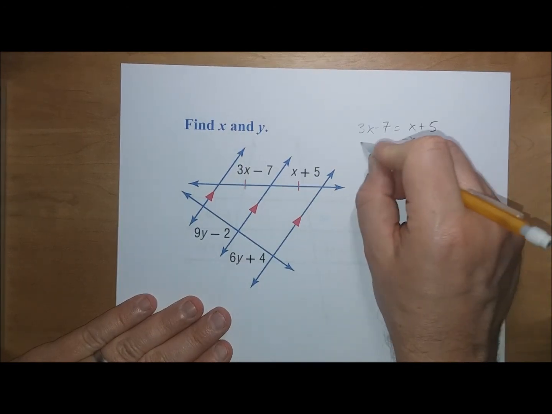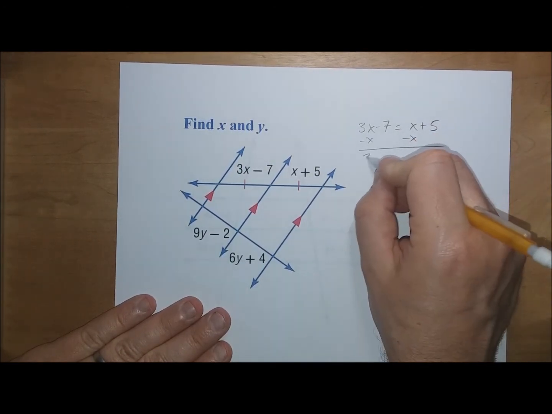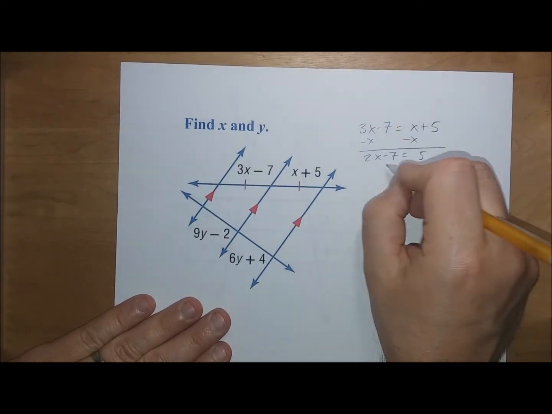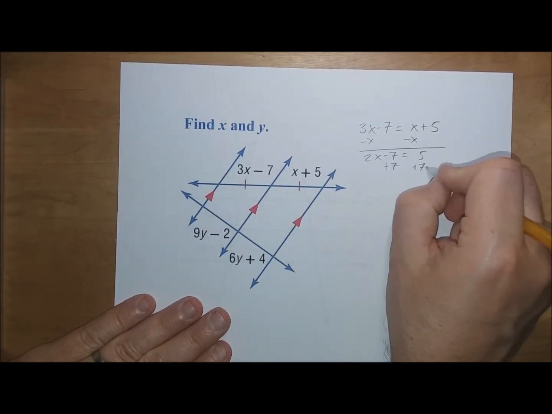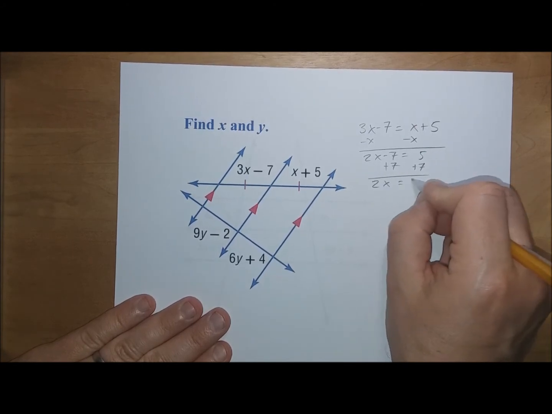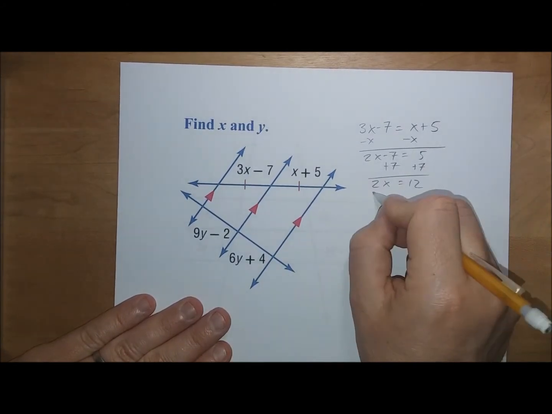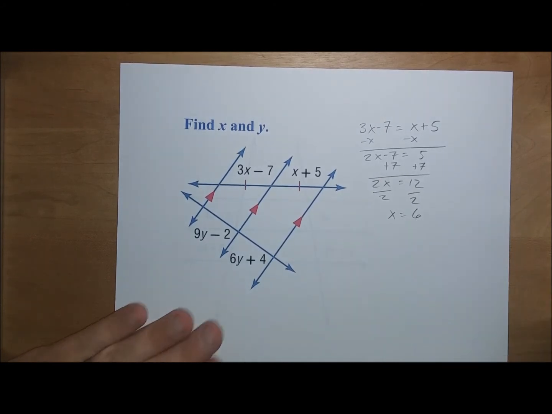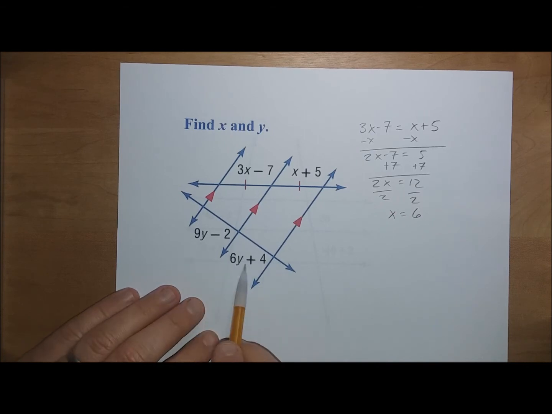I'll subtract x from both sides. I get 2x minus 7 equals 5. I'll add 7 to both sides. I get 2x equals 12. Divide both sides by 2. And we get x equals 6. Okay, good. How do I find y, though?